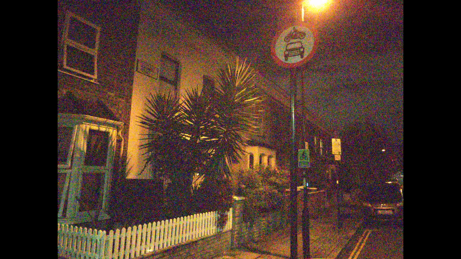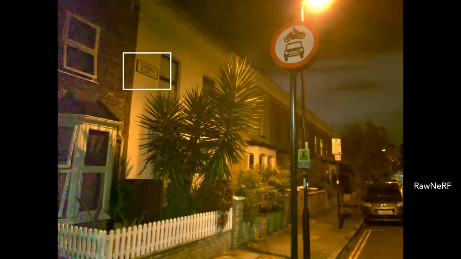Let's take a look at what RawNeRF is capable of in some nighttime scenes. Here's a noisy outdoor scene lit only by street lamps. Focusing in on this street sign, we see that RawNeRF cleans up enough noise to make it legible.